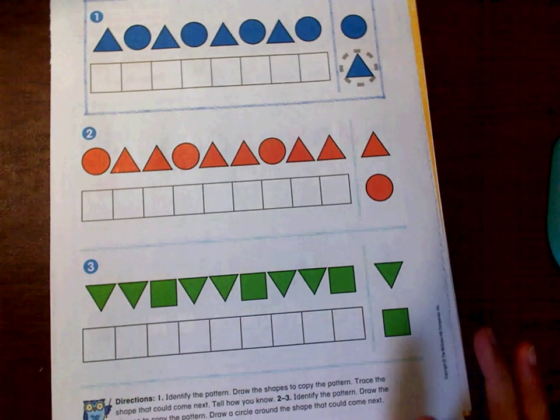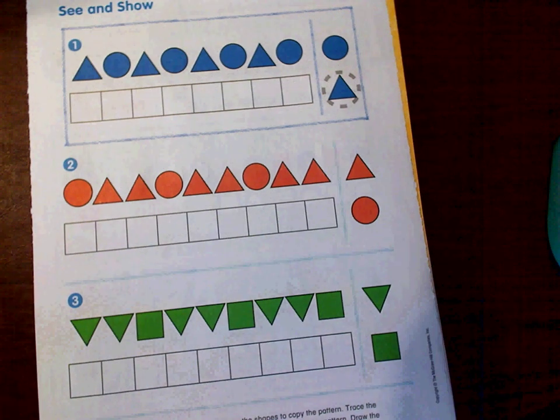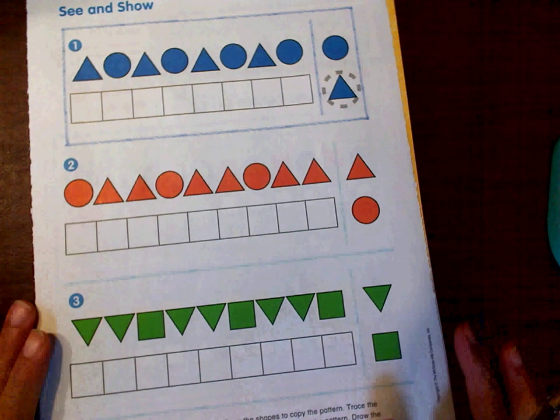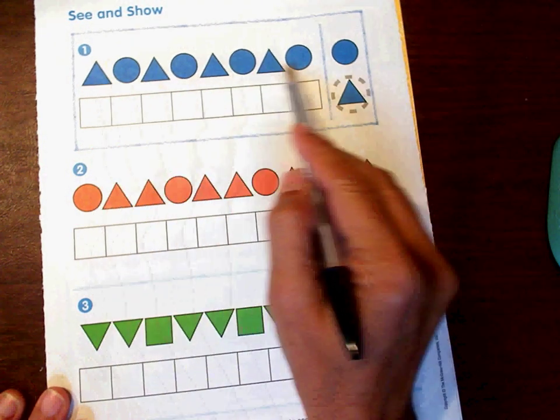Now, what you're going to do with this is you're going to actually do some drawing. And I know what you're going to say. You're going to say, Ms. Brockman, it's so hard. But if you can do the flower with the hexagon and the triangles, I think you can do this. So the first thing you're going to do is read the pattern.